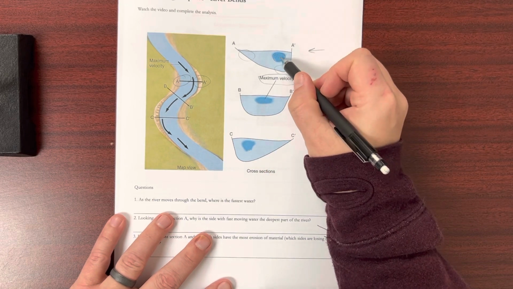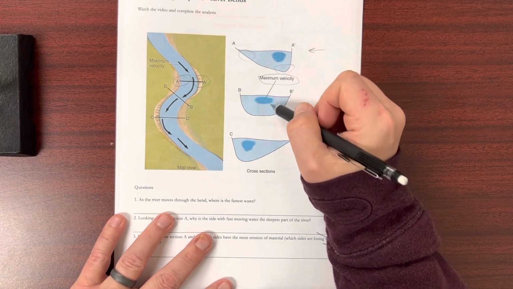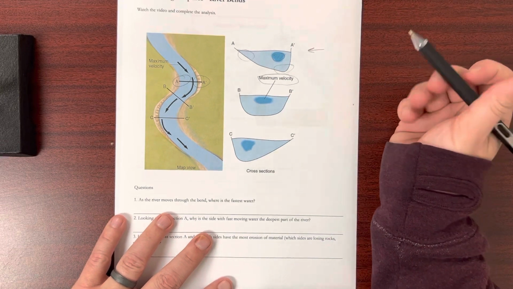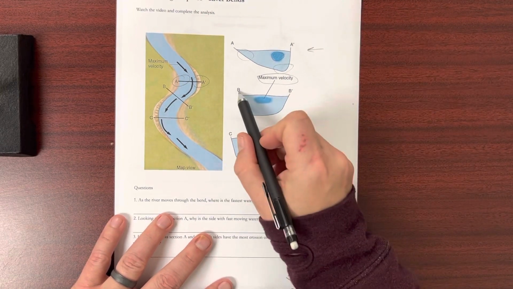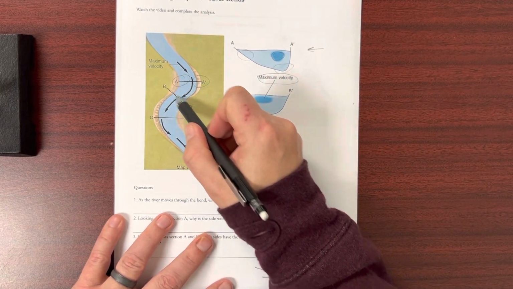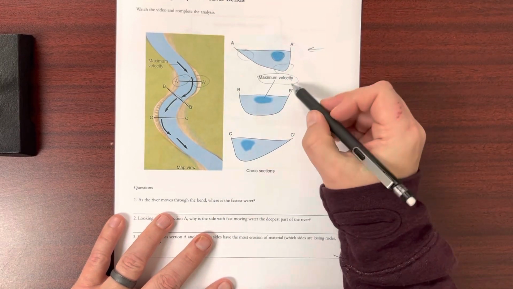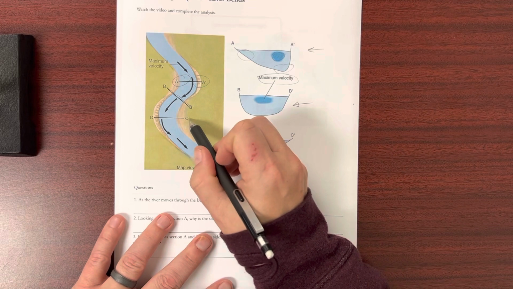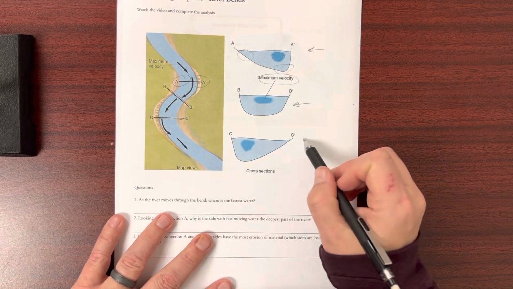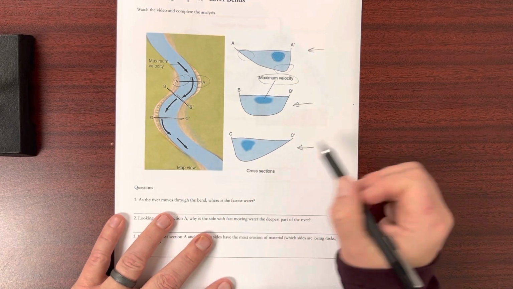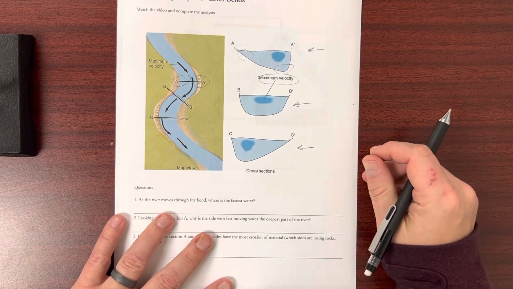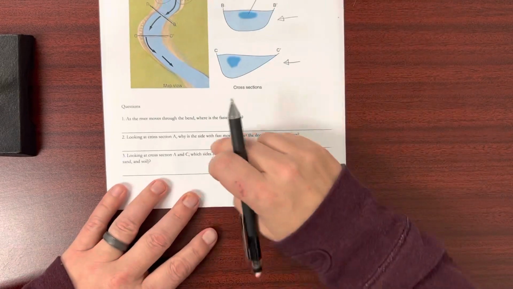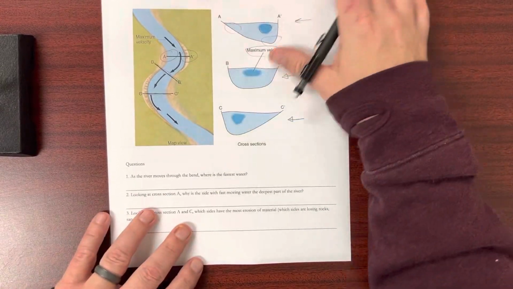So that water of maximum velocity shapes this river, okay? And then we have B, there's a line where the river is relatively straight, and you have a cross section for B. Same thing for C, we have another bend in the river, and we have a cross section for C. So answer the questions as best you can based on that.